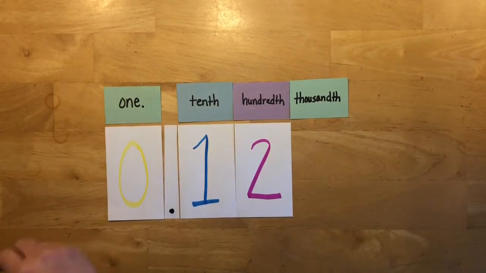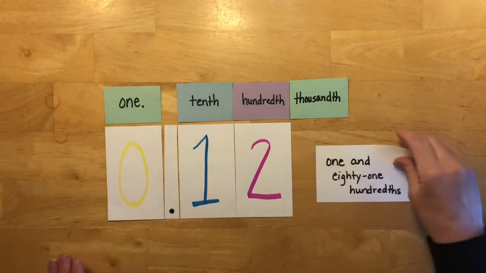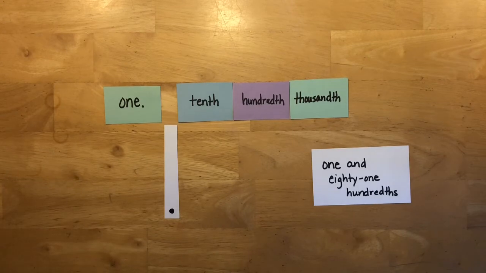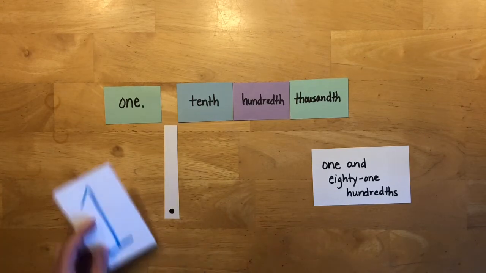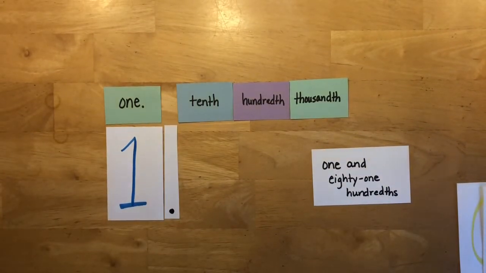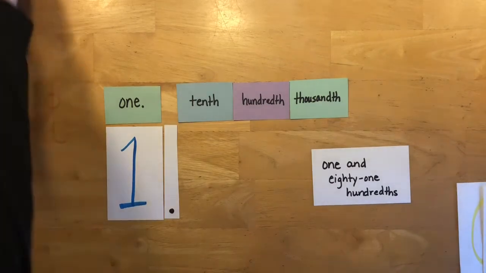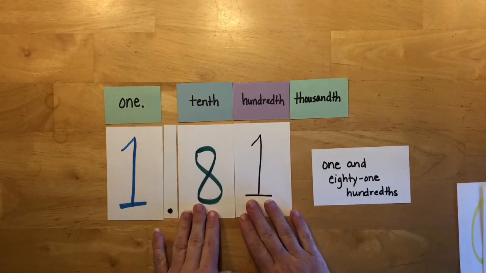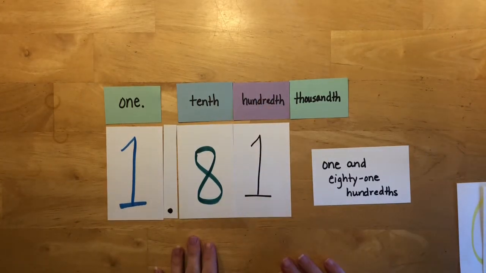Now let's try one. This one is 1 81/100. So of course we're going to start off with 1 and it says 81/100. The place that we're going to end at is, of course, hundredths. So I need to fit 81 and have it end right there. So again, it works out just right into the hundredths. So this is 1 81/100.